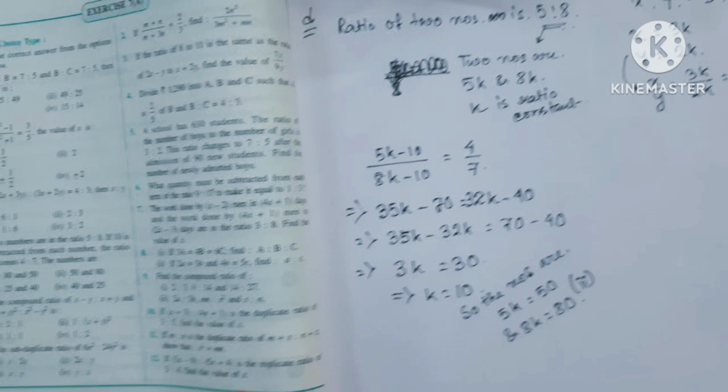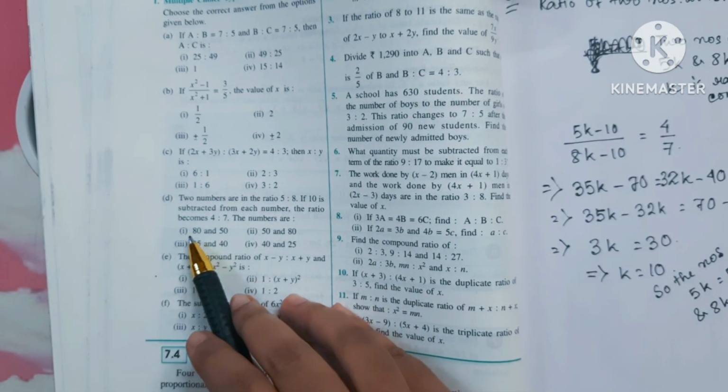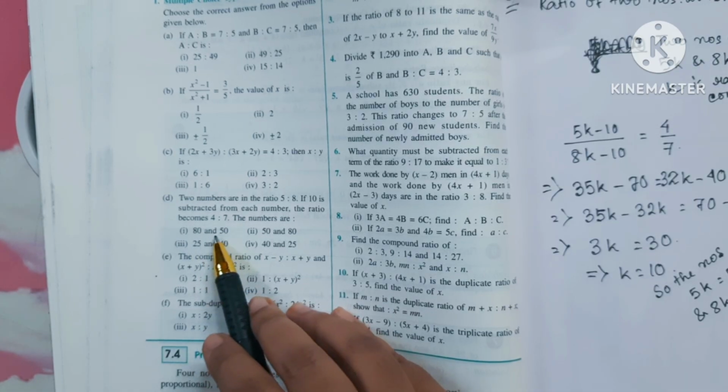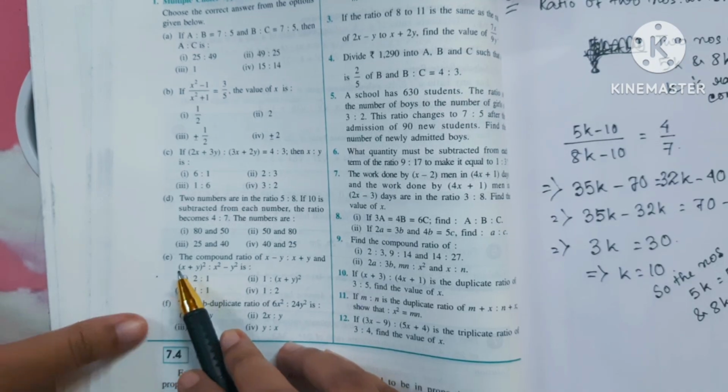See those two options. Here it is 50 and 80 and another one is 80 and 50. This one is wrong. Why? Because the ratio of these two numbers will be 8/5, not 5/8. Okay. So next one, question number E.